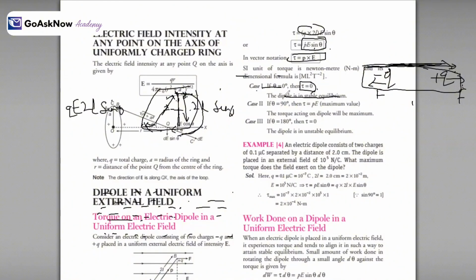And the dipole is in stable equilibrium. Why is it stable equilibrium? Because if you try to tilt it, it will come back to this place only. It will not go farther away from that. Stable equilibrium means that if you disturb the system, it will come back to its original place. So this is the case of stable equilibrium.